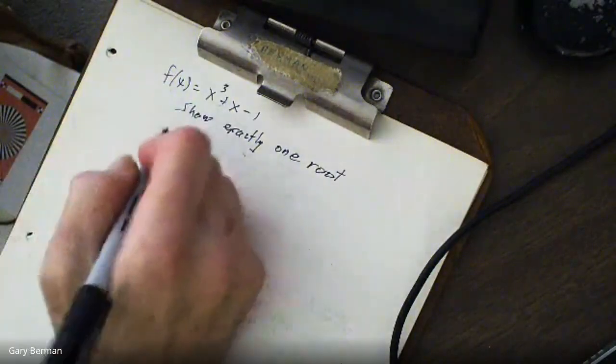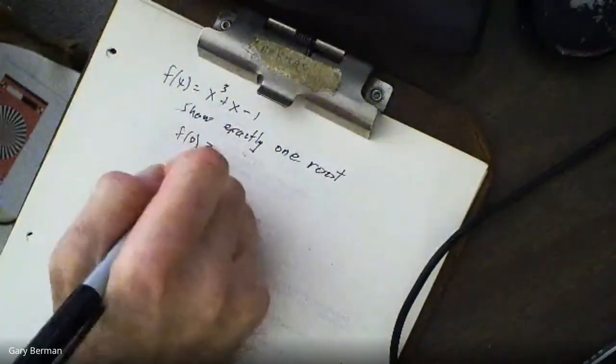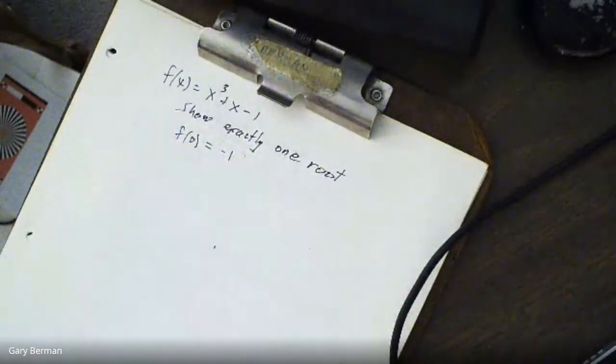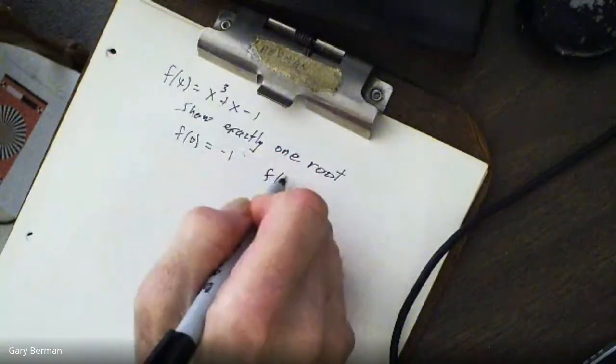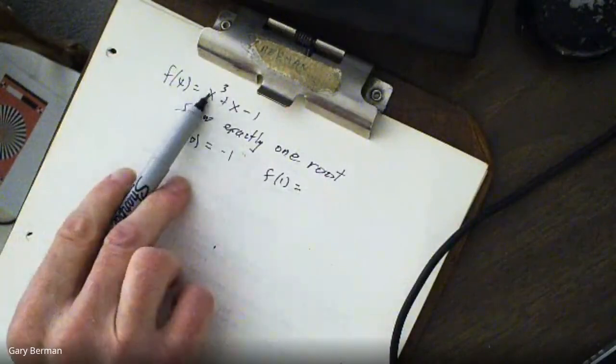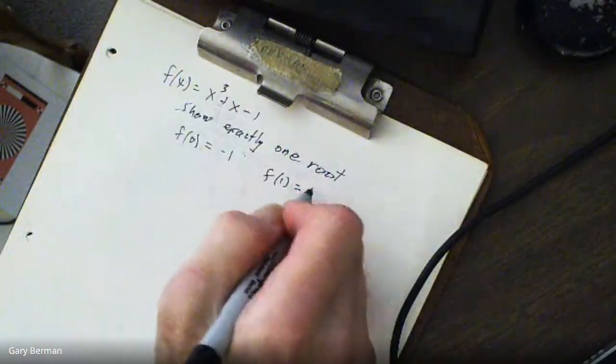So let's look at f of 0, where x is 0. If I plug in x equals 0 to this function, I get y is minus 1. And suppose I plug in x equals 1. Well, that's going to give me 1 plus 1 minus 1. That gives me 1.